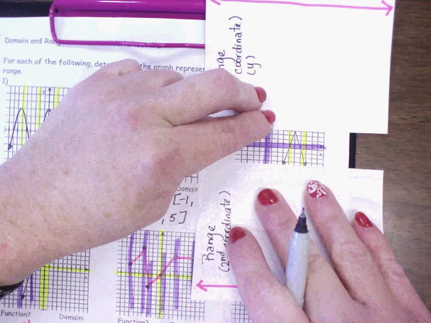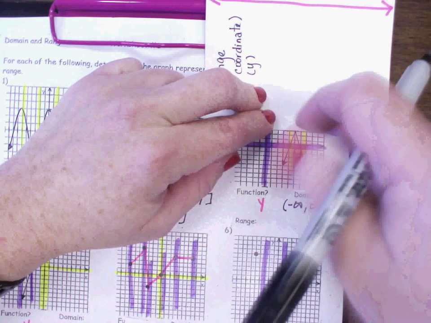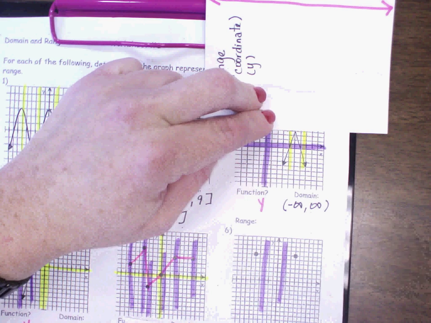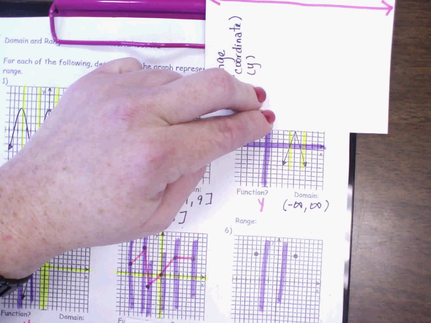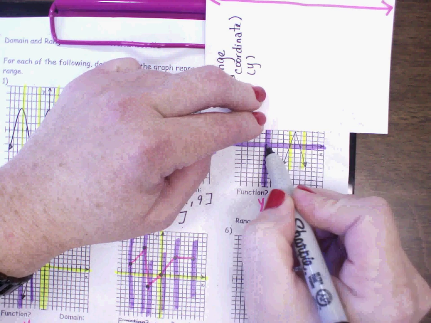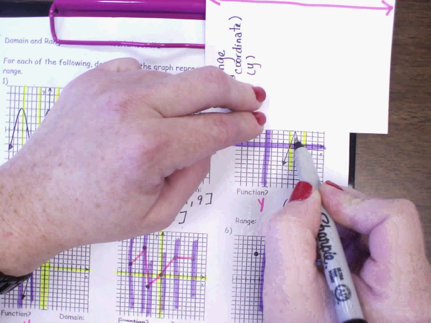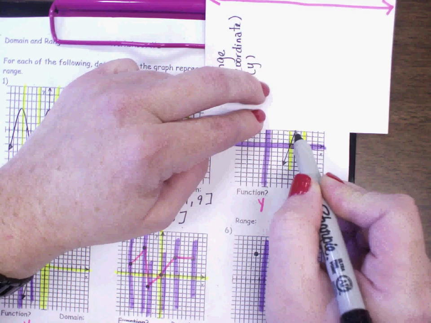Now, what about your range? All right. I know it has that, but can I put an index card over here at the bottom? No, because the arrows mean that it keeps going and going and going. Very good. So this one is going to have a bracket on one side, but a parenthesis on the other. All right, so what's my number? This is 1.